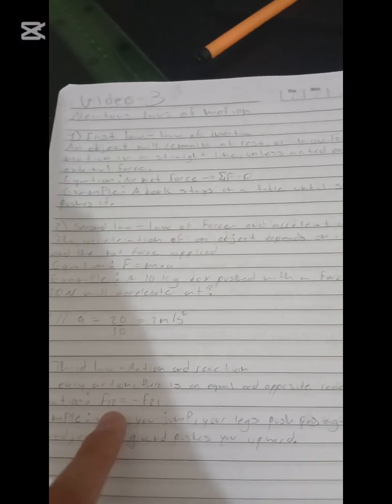Then we have Newton's third law, action and reaction, which says that for every action there is an equal and opposite reaction. For example, as you can see, we have F12 and negative F21. They are opposites. Literally, this one is positive, this one is negative, this is 12, this is 21, you invert the values, it's completely opposite.